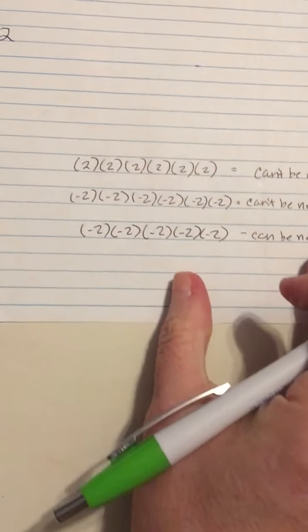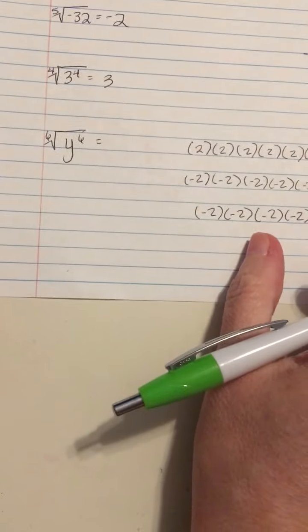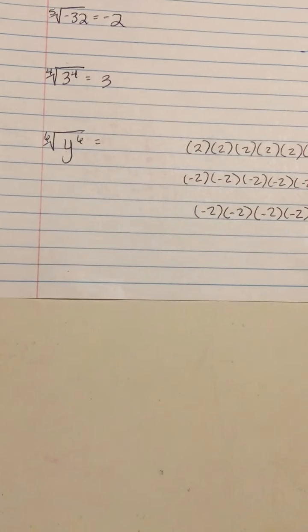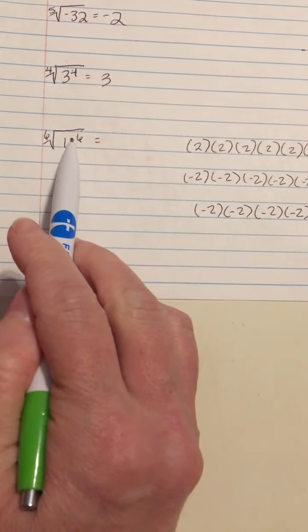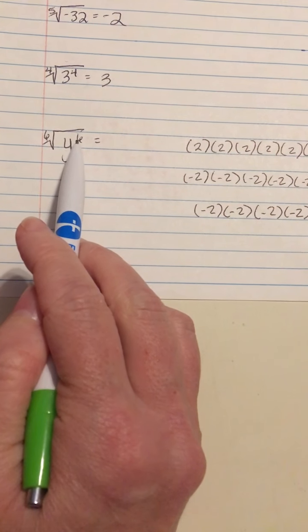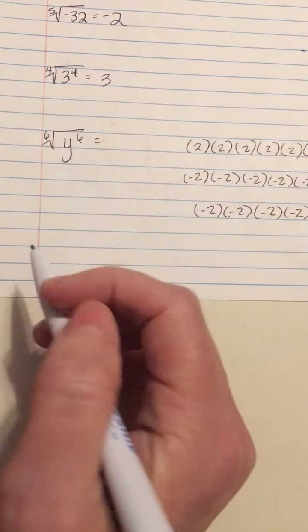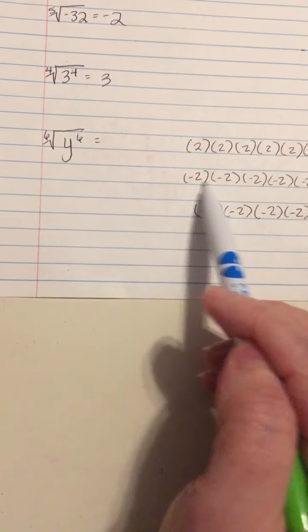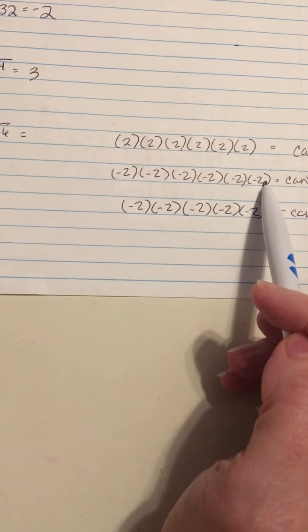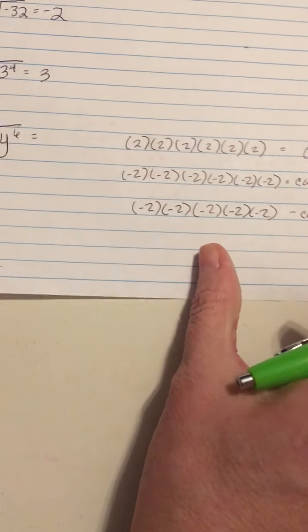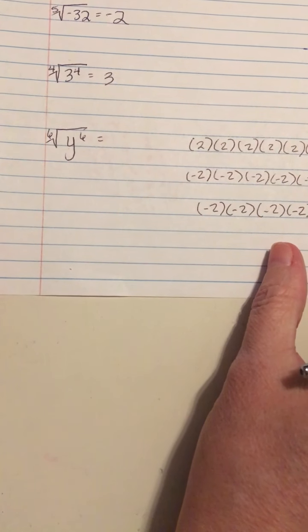So this really only applies when we have an even power. It's an even power, okay? Because both positive and negative 2 work, they're going to get the same answer. You got a positive 32, right?